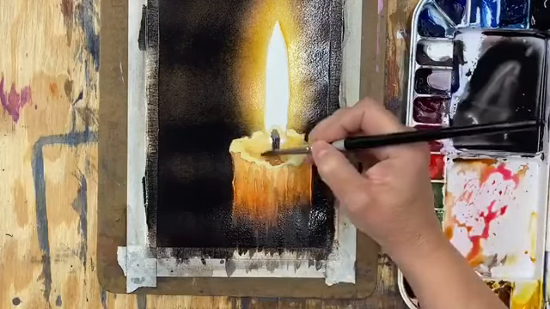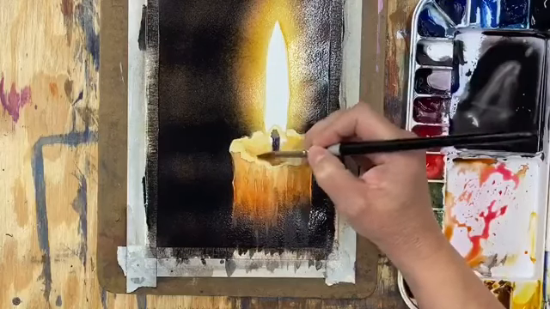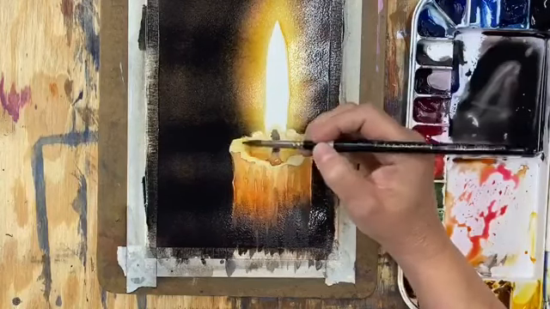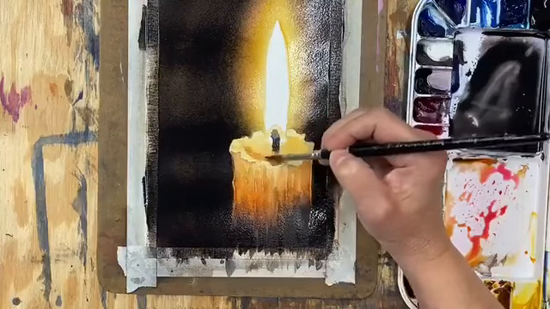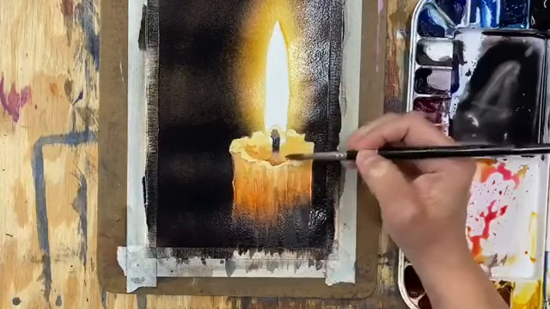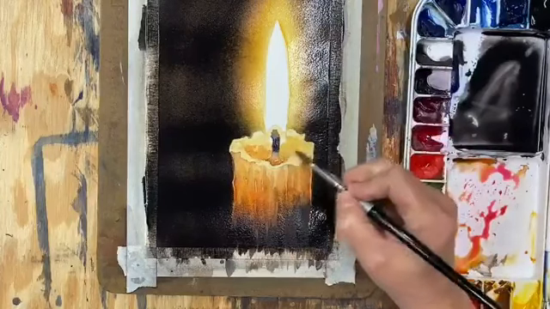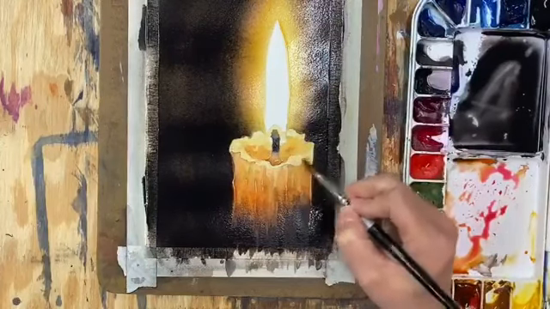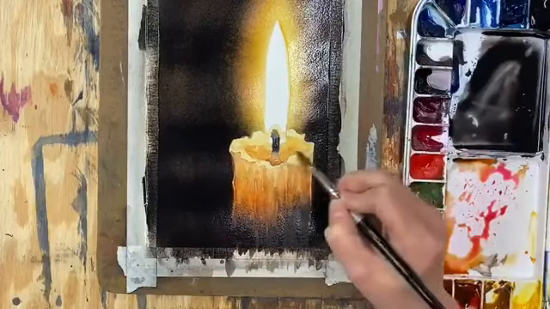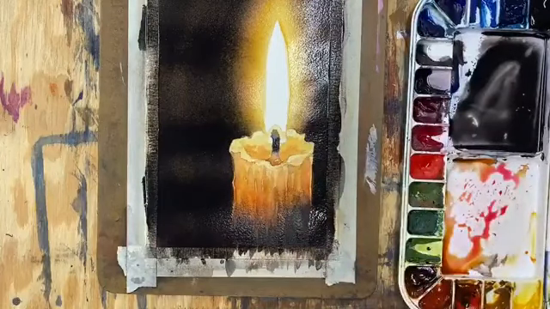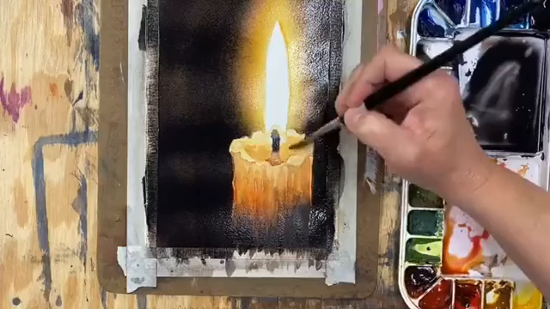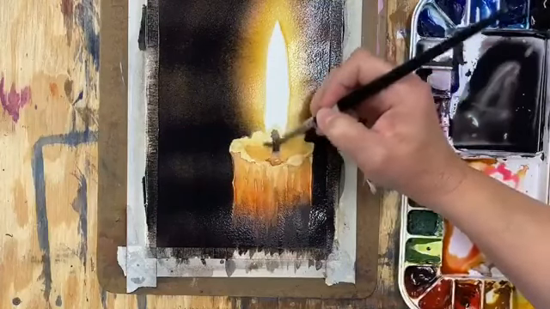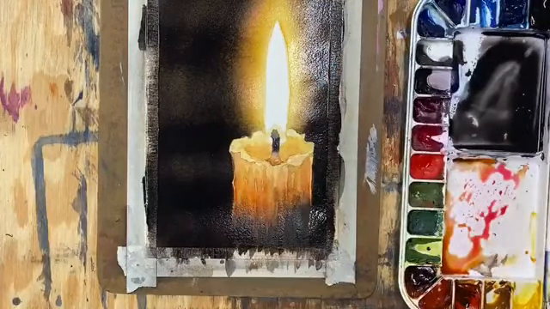I'm almost done adding a few little details right down here. A little bit of color. There we go.